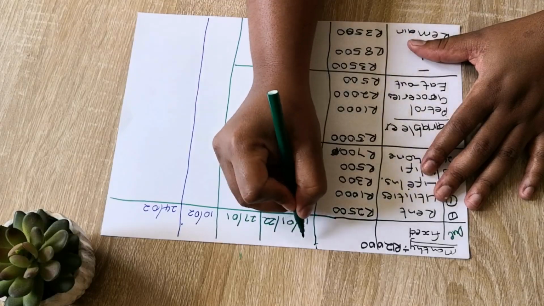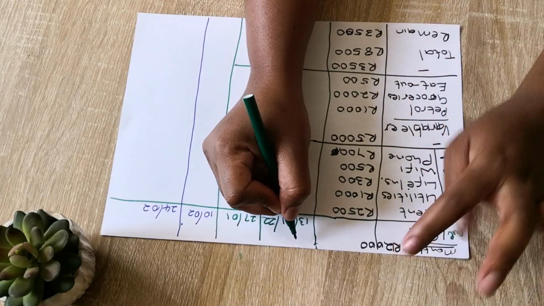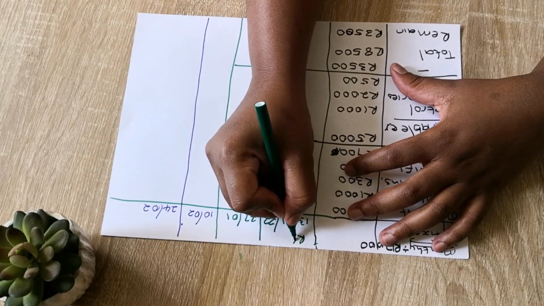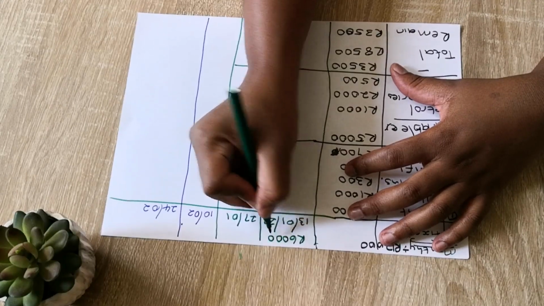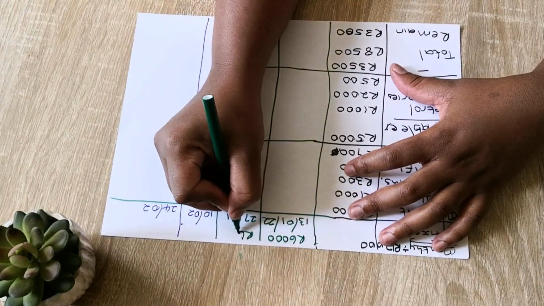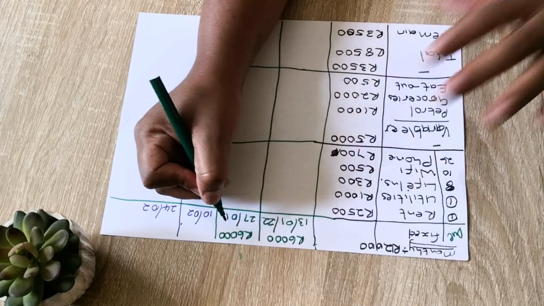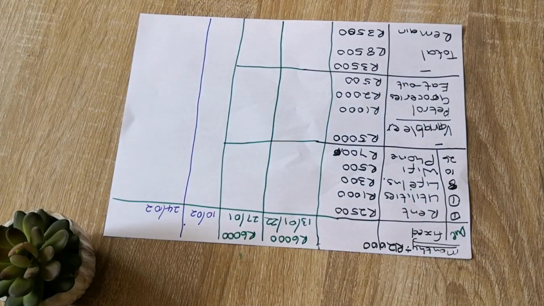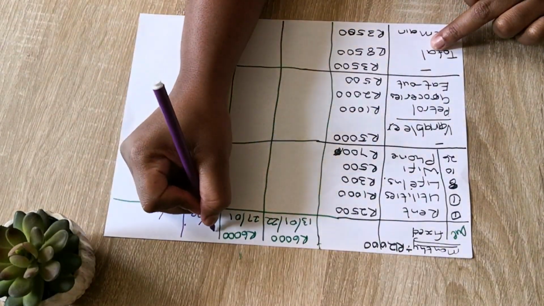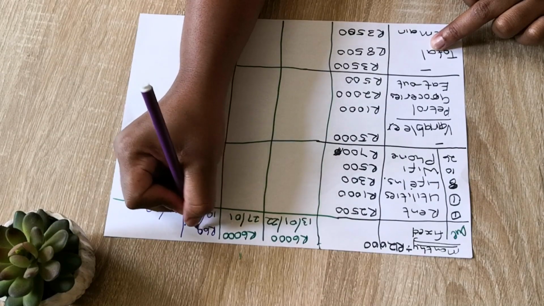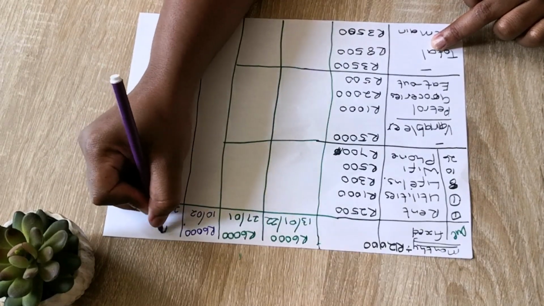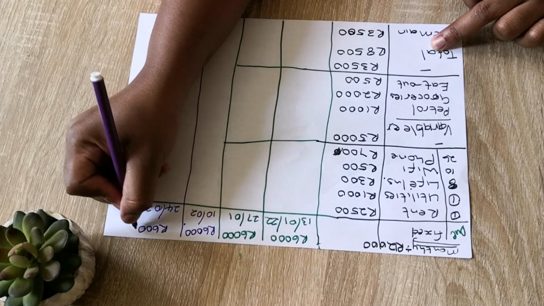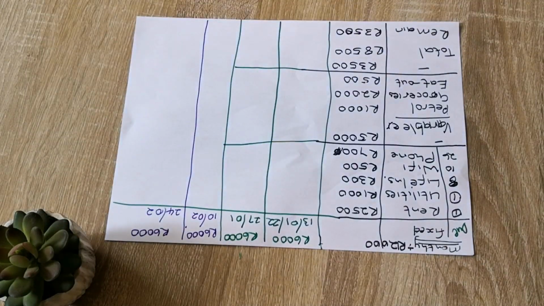So if I get paid 12,000 monthly, it means per fortnight I will get 6,000 rands, and also 6,000 rands for the next month. So every 2 weeks I get 6,000 rands.